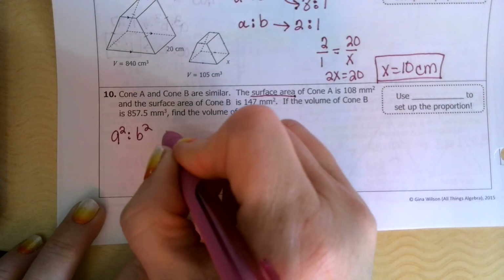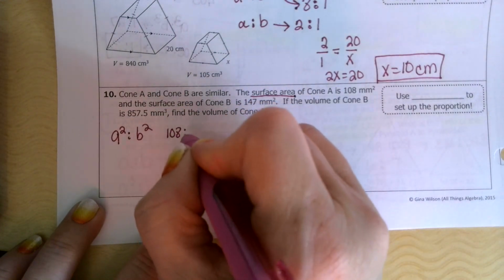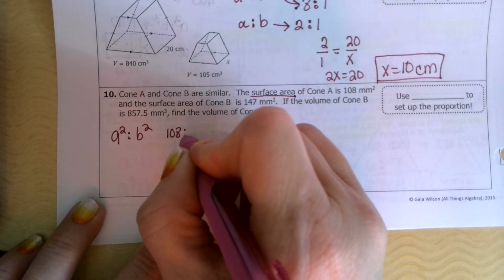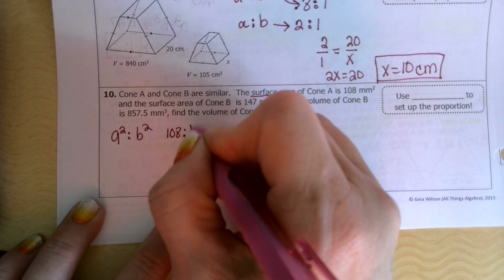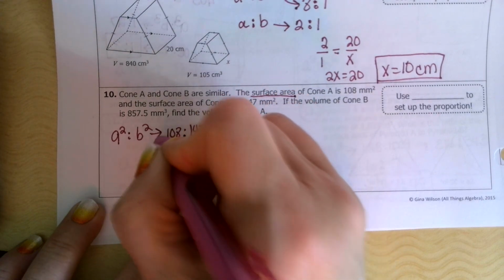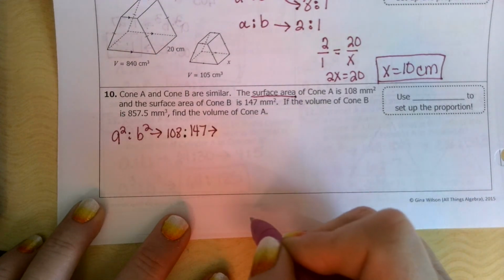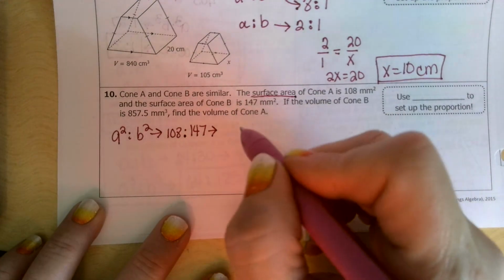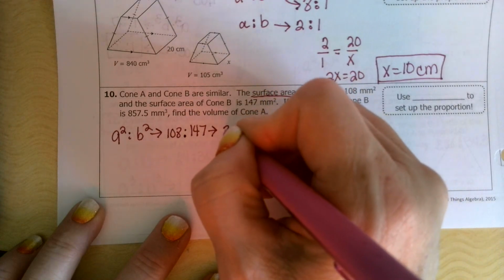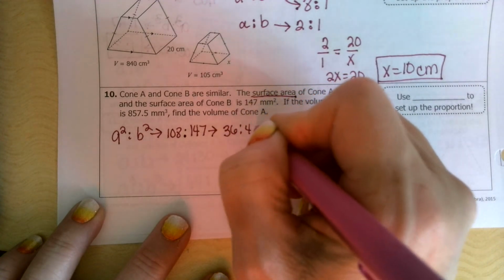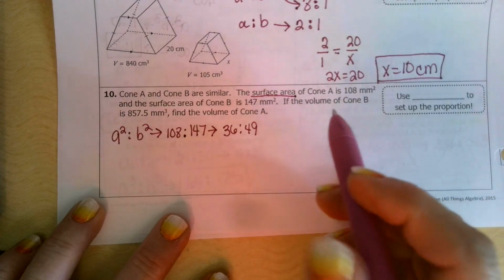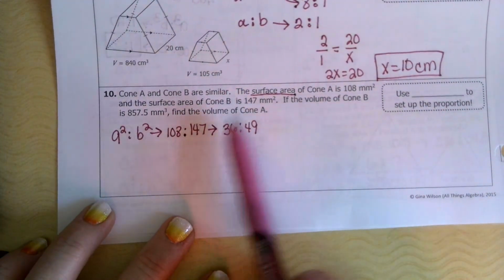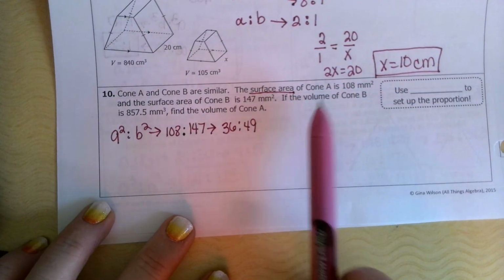So that's going to be 108 to 147. And then we're going to reduce that because that doesn't help us at all. If I reduce it, it reduces down to 36 to 49, which is kind of nice because those are perfect squares. The question says we're going from area to volume.